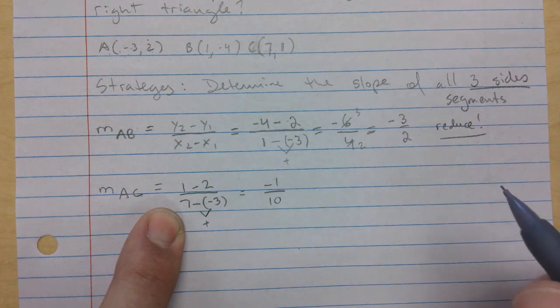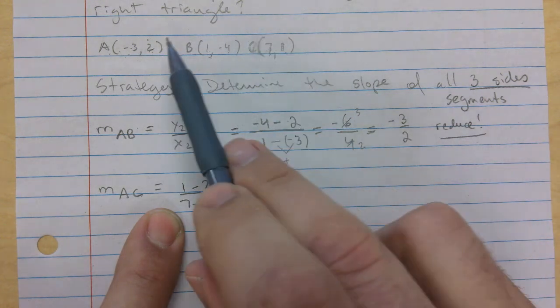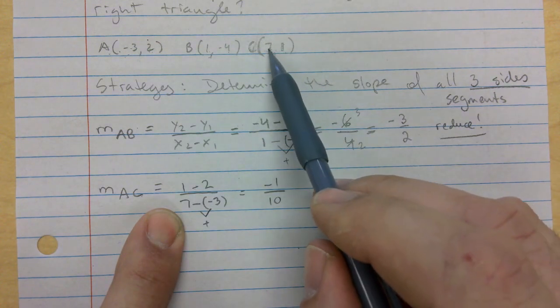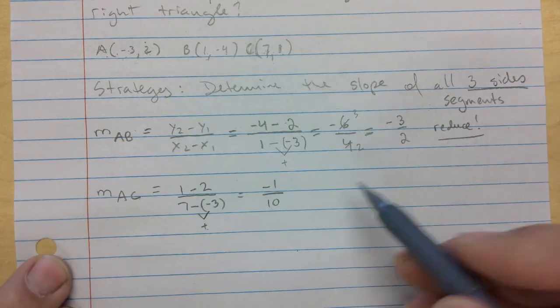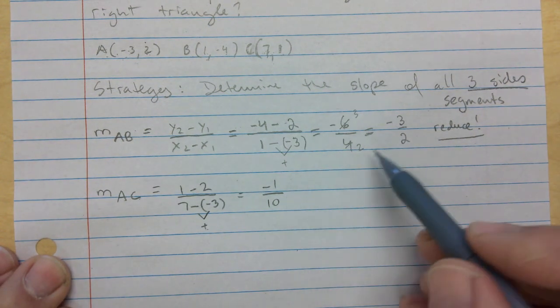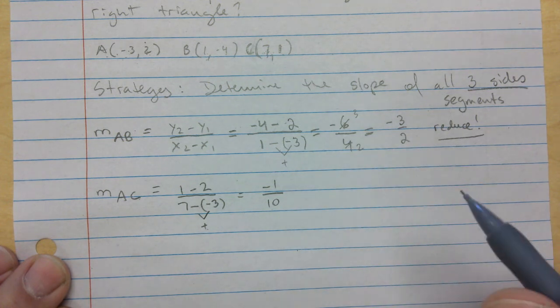So that one obviously you can't reduce any further. So 1 minus 2, and then 7 minus -3. And that's why you get the positive. So that's that. Nothing here, right? They're definitely not the same, and they're definitely not the negative reciprocal of each other, right?